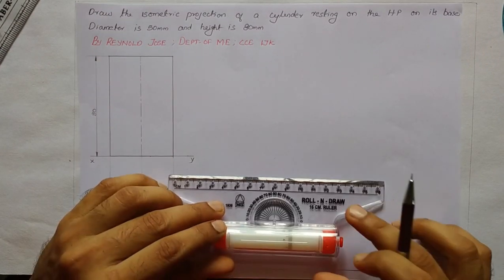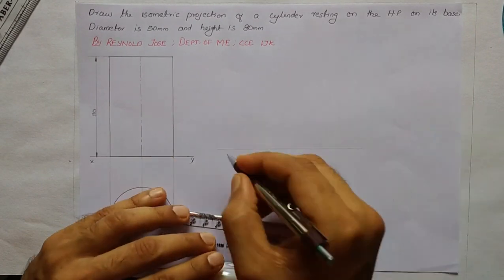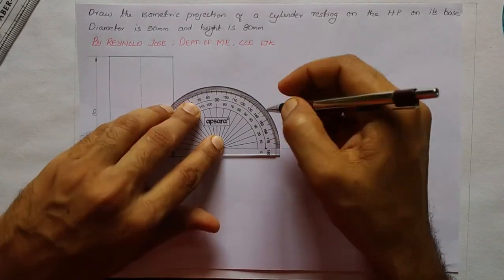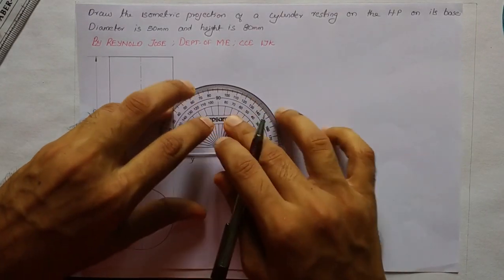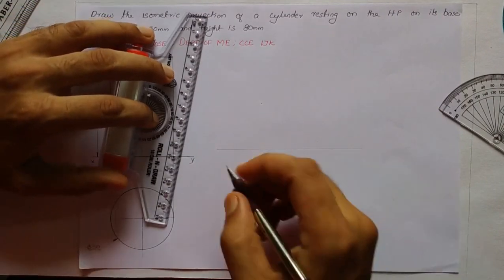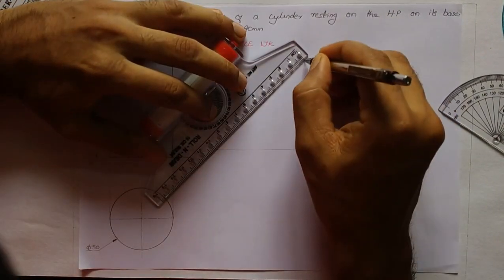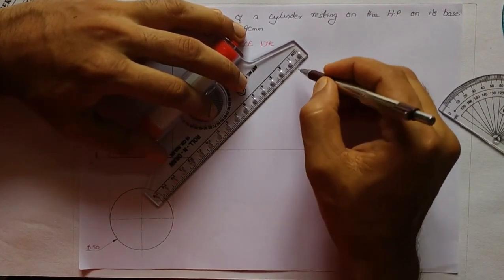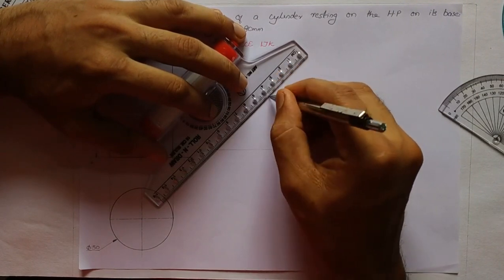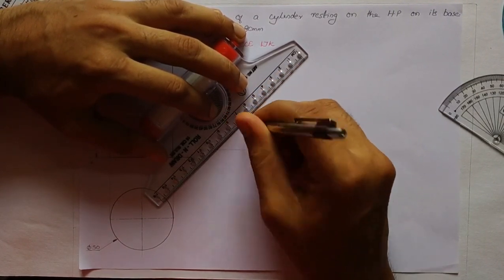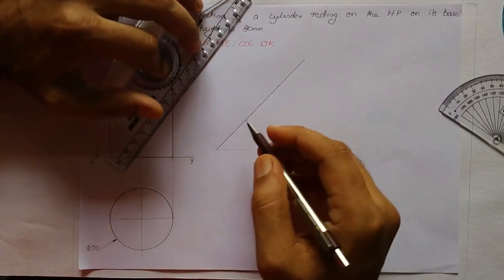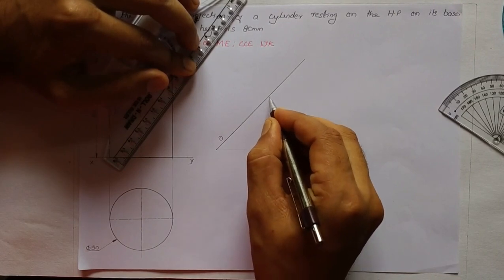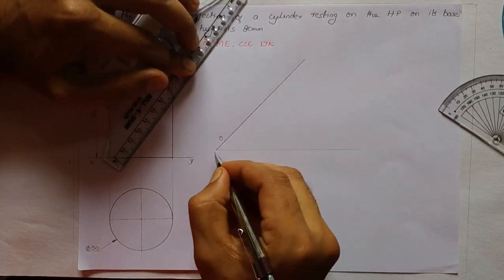So the first step is to draw a reference line. From this leftmost point, you take an angle of 45 degrees. Draw a 100 mm long line, and now divide it into 10 equal parts of 10 mm each. Now you can mark here 0, 1, 2, 3, 4, 5, 6, 7, 8 up to 9, and this is the origin.